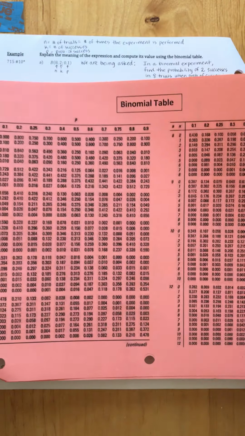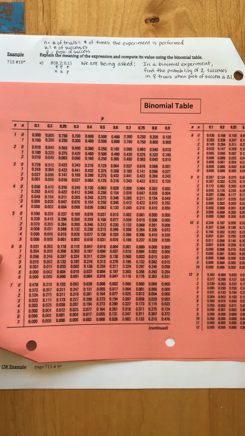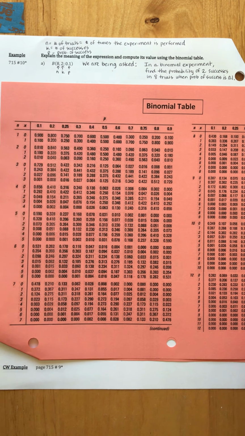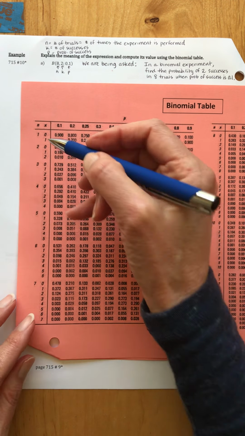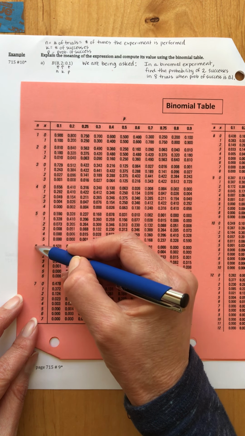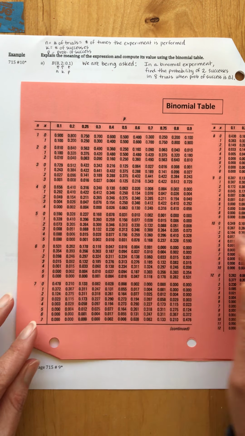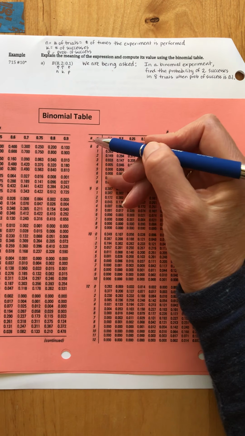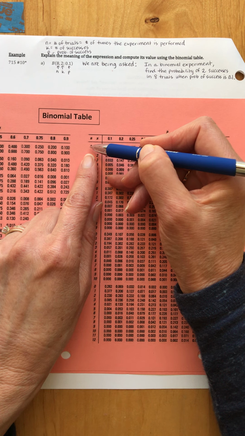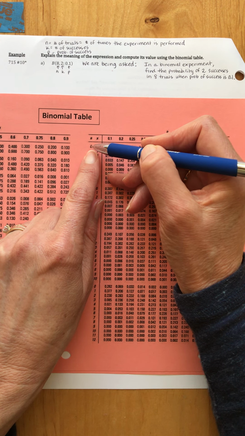All right, so how do we find it? We're going to go to our table. The most important thing to look for is what N is. How many times are you performing this experiment? Well, it tells us 8. So we go along here. Here's N. So we're going down here until we find 8. This column goes to 7, so then we need to move over here. Here's N again. Here's 8. So we've located 8, that's the number of trials.